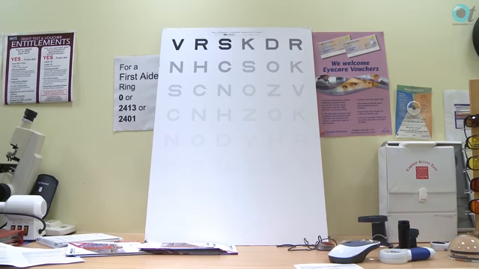So here at Action, we use the Pelli-Robson. And this chart, when used at 1 meter, is designed to assess contrast sensitivity at the peak of the contrast sensitivity function curve and is best placed to correlate with activities of daily living where we know contrast sensitivity can be an issue.